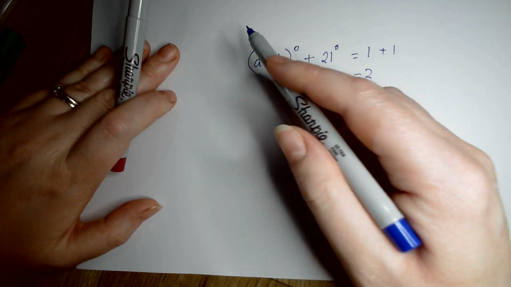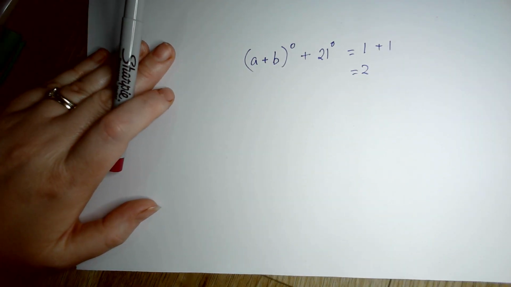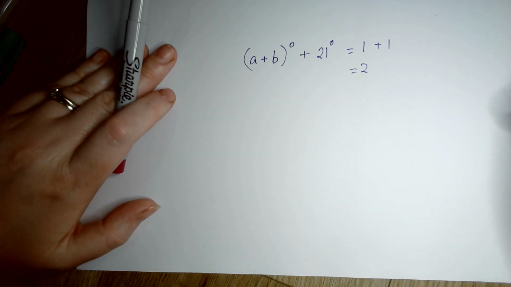We're going to look at some revision questions today, and then when I'm back next lesson, we're going to look at the final index laws.